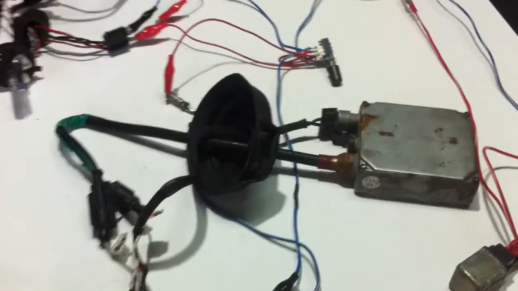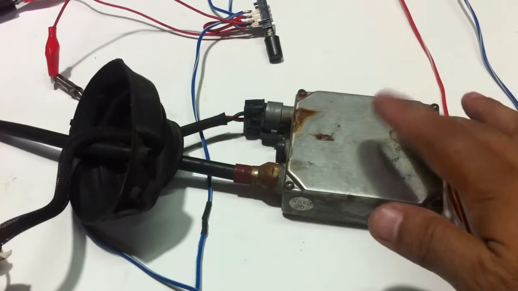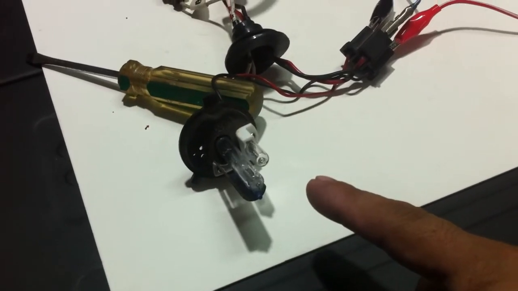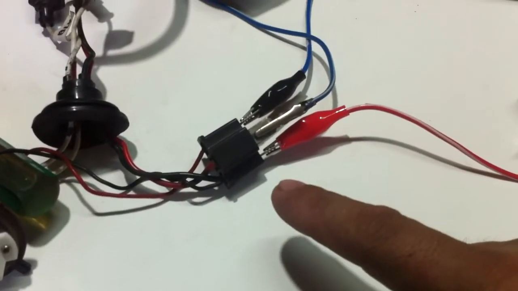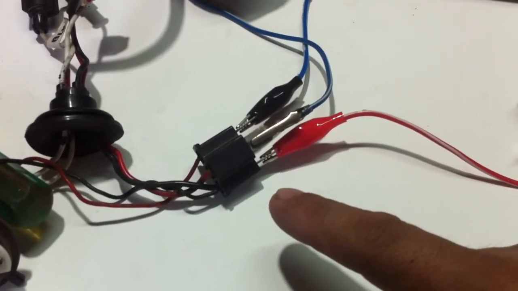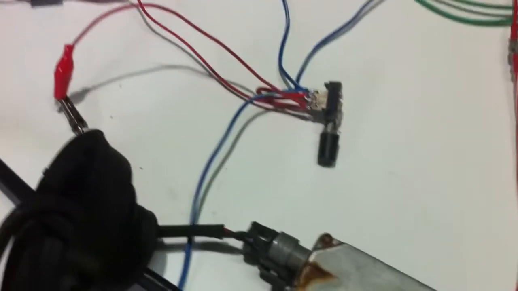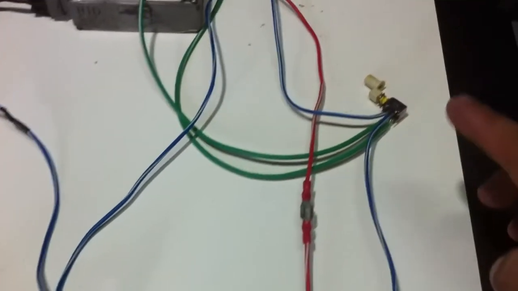On the passenger's side, here's the HID ballast, the two headlight bulbs, the harness, and the relay. The same HID mode switch and headlight switch.